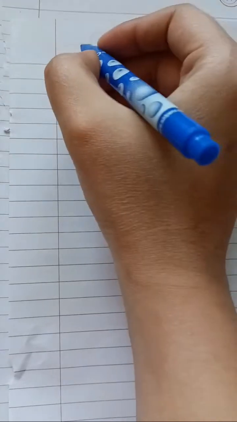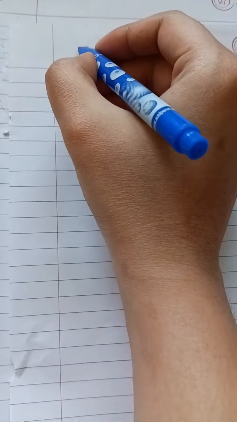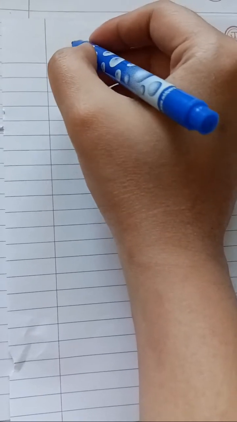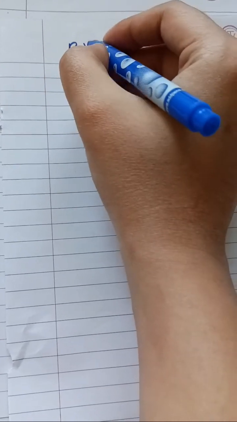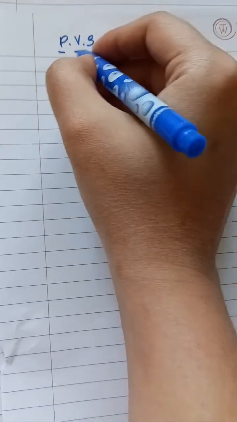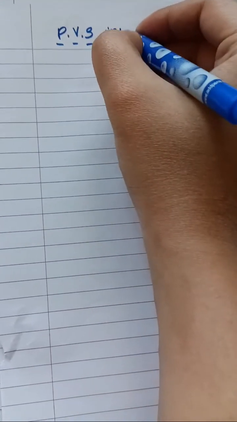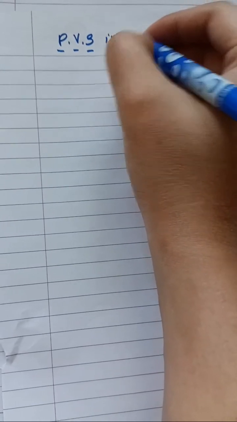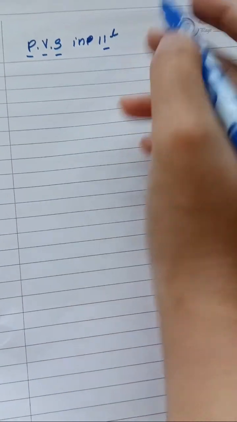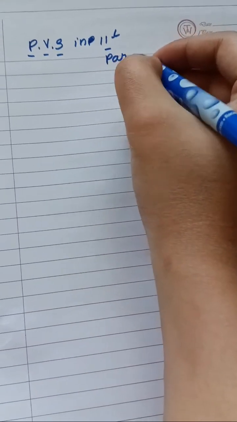So what is the next thing? Your next thing is practical voltage sources in parallel, or PVS stands for practical voltage sources in parallel. So what is practical voltage parallel, you know, right? This is the parallel symbol. So what is practical voltage sources in parallel?